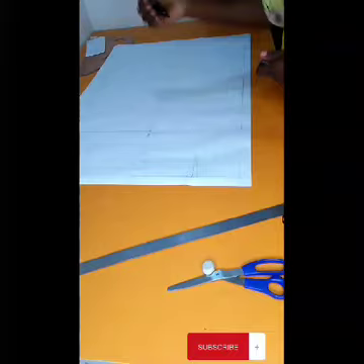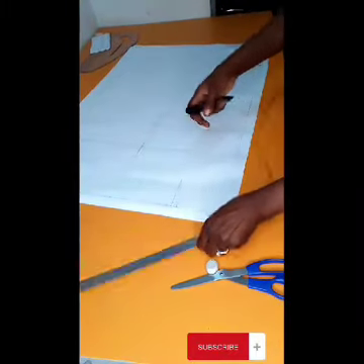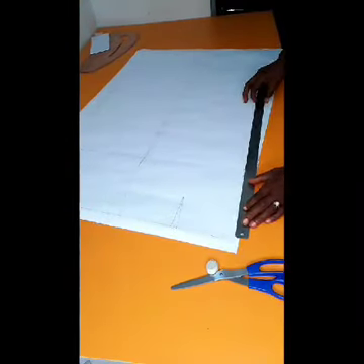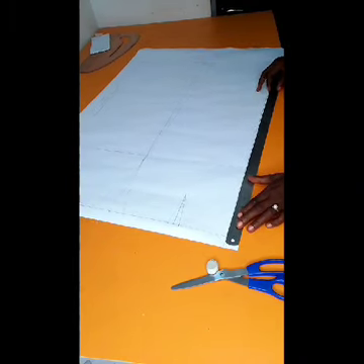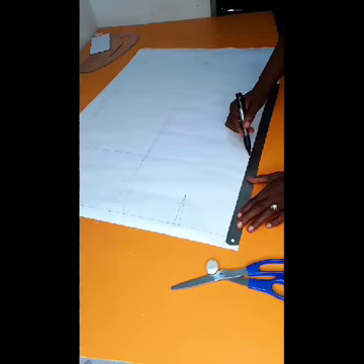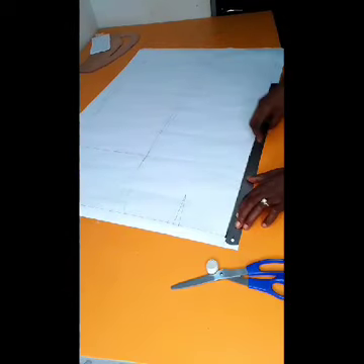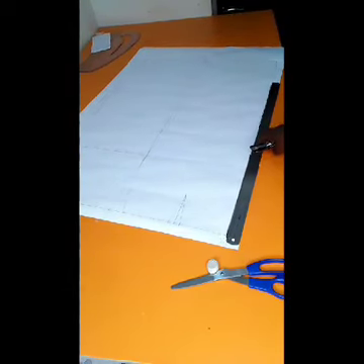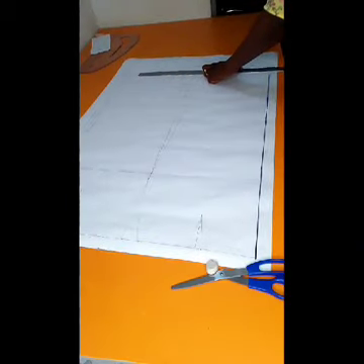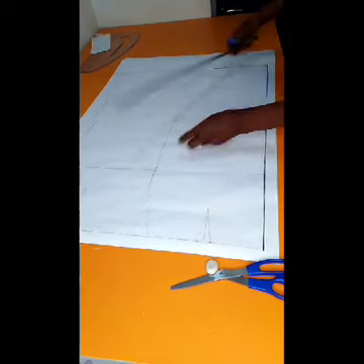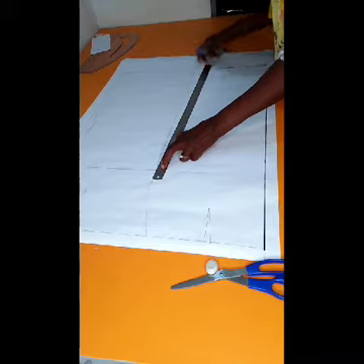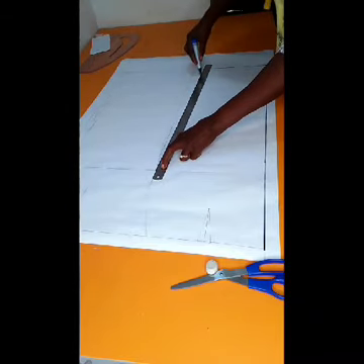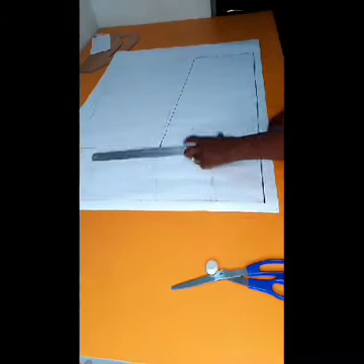I'm tracing out the skirt pattern with a marker so that you can see clearly what we have done so far.